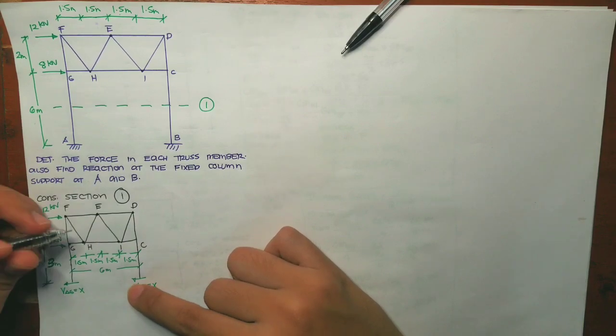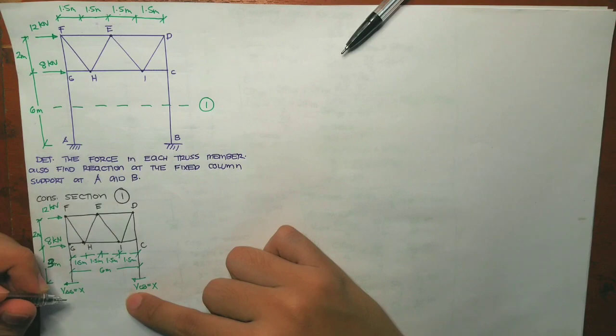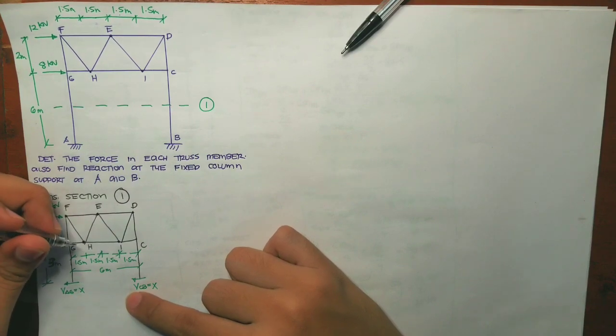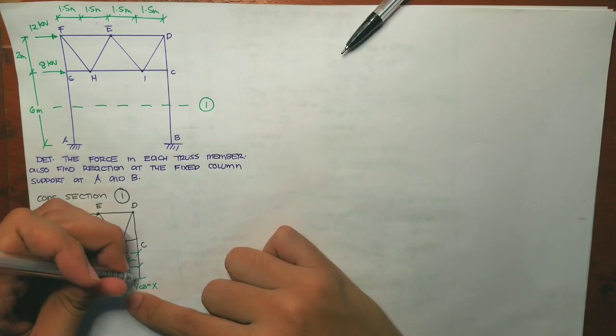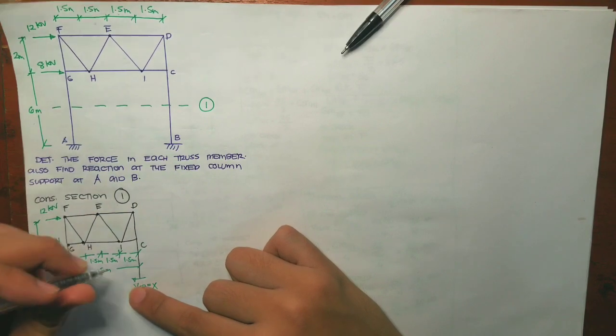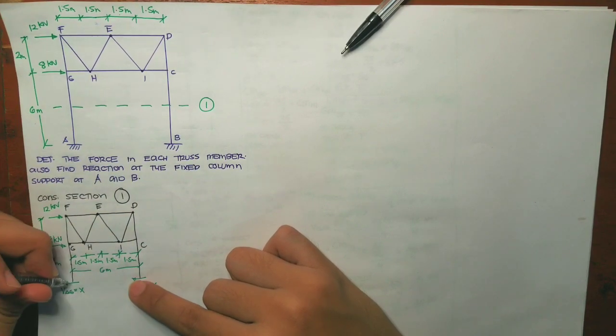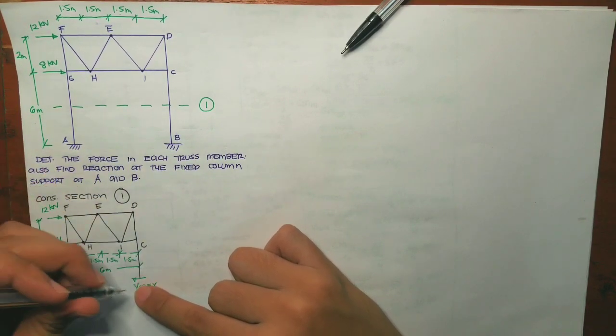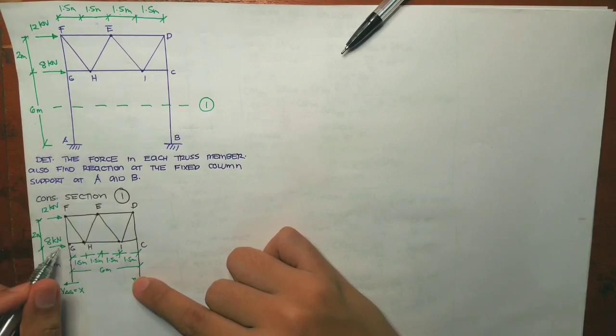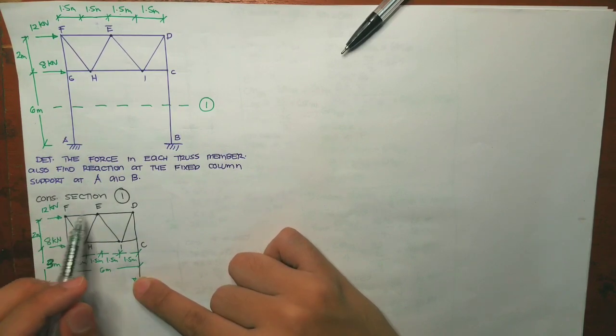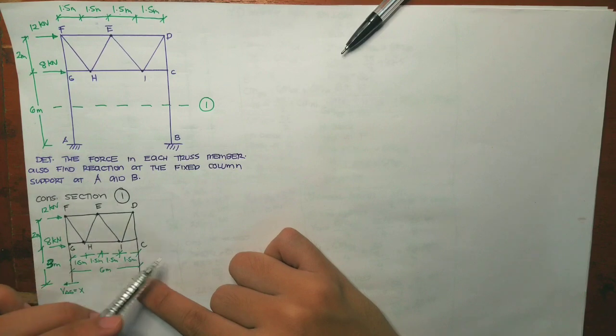Okay. Next, let's find the direction of the actual forces in the column. Assuming this is a point, these two in the middle of the column, to counteract this, let's take moment at this point. This 8 kN and 12 kN will produce a clockwise moment.